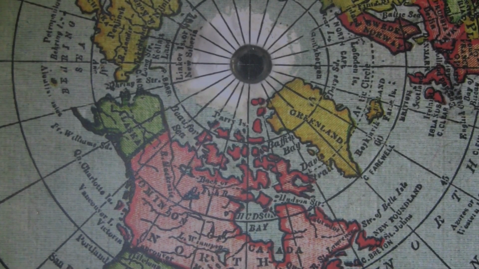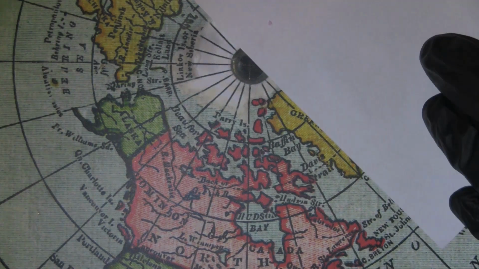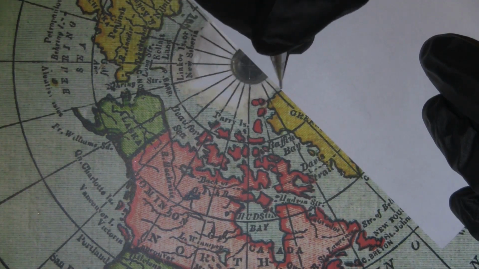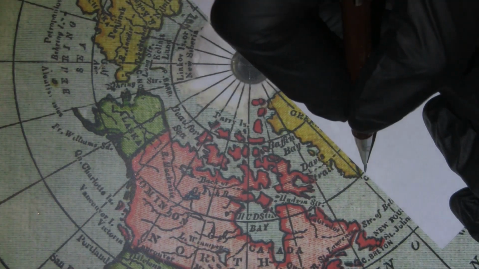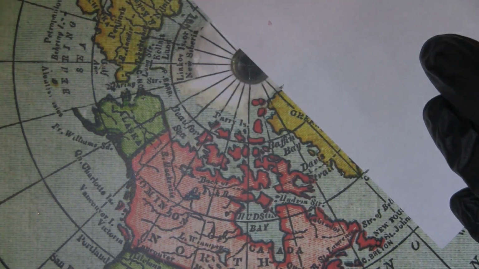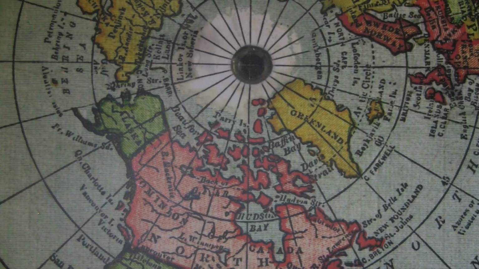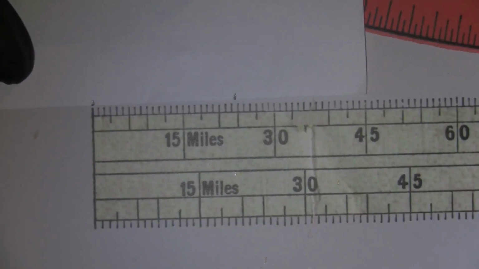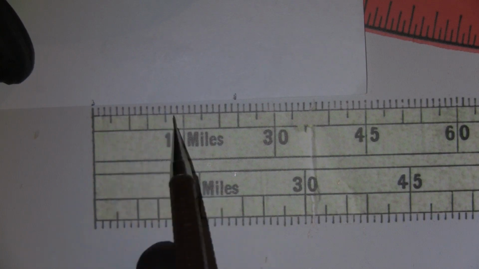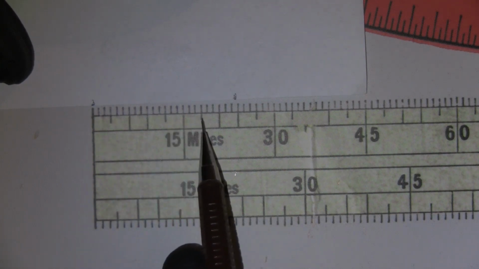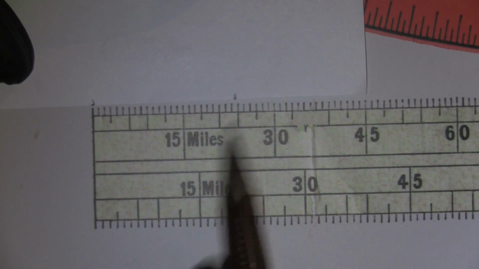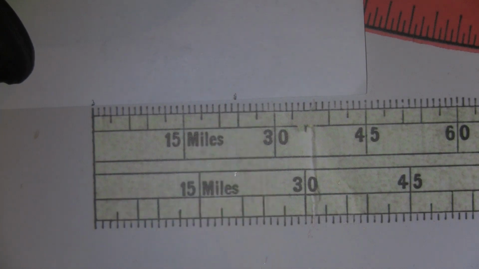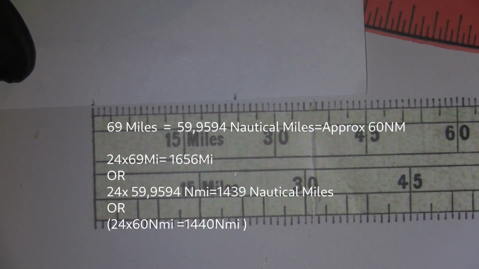If you have managed to get this far, the easiest way is to place a piece of paper on the map, mark the distance on the longitude line, and then go to the scale, place the paper on the scale, and then count the degrees. This is 15, 3 degrees, plus 9 degrees is approximately 24 degrees, times 69 miles, or 60 nautical miles.